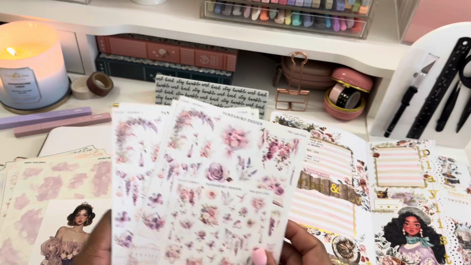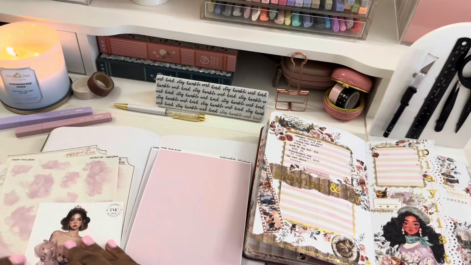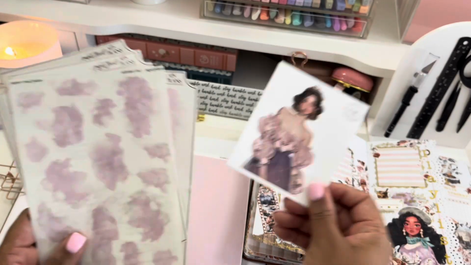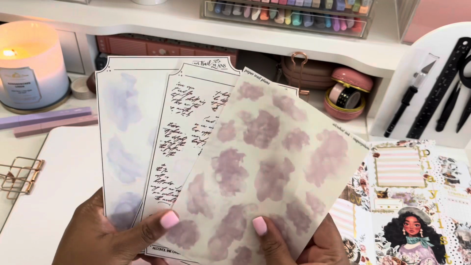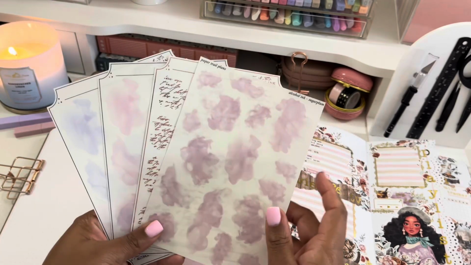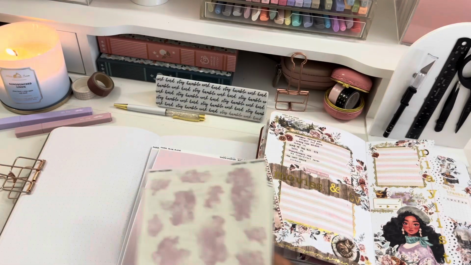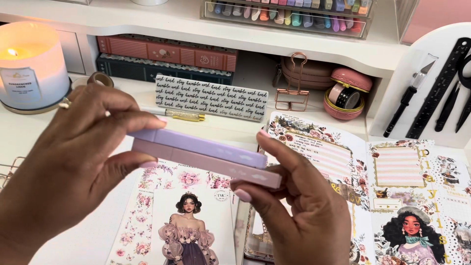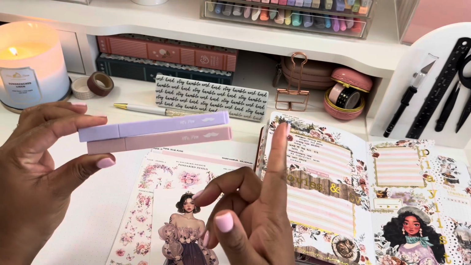It's what I'm primarily going to be using for this, as well as a beautiful fashion doll from TaylorMade Creative Planning. Some alcohol ink swatches that I think are in the right color palette to pair with this, also from Paper Trail Plans.